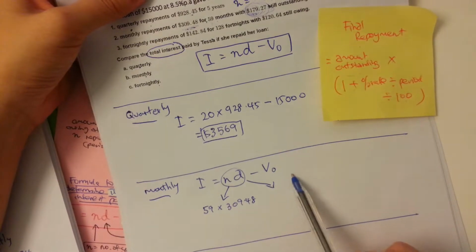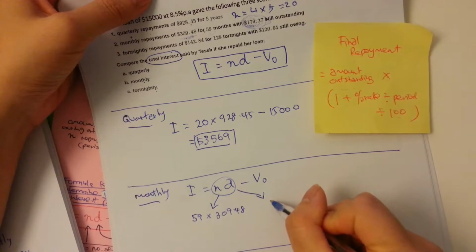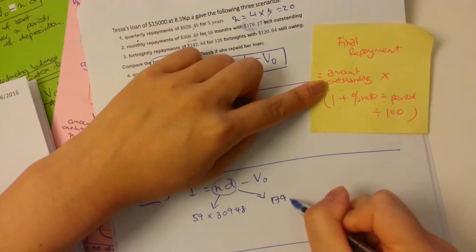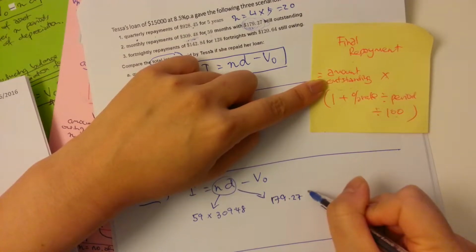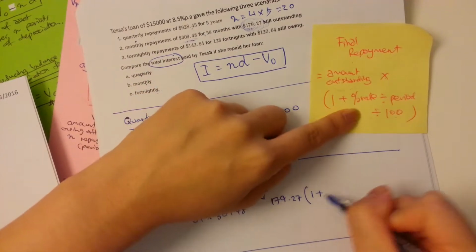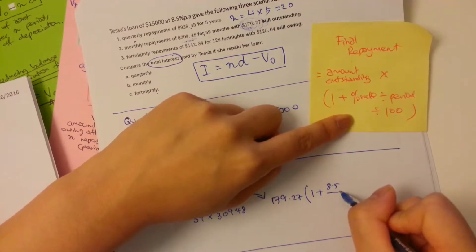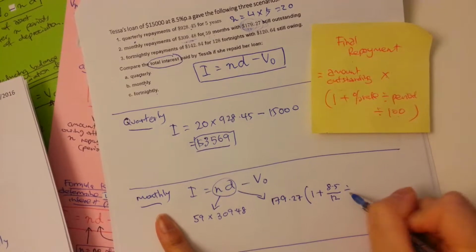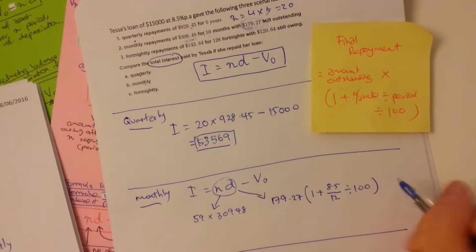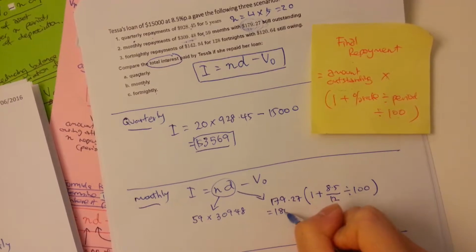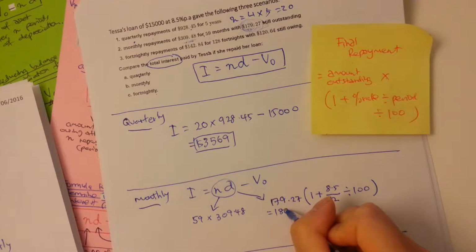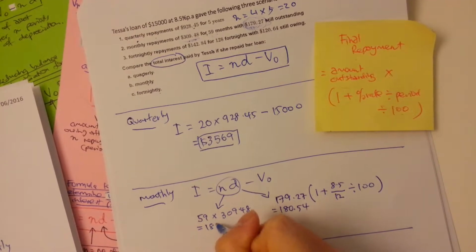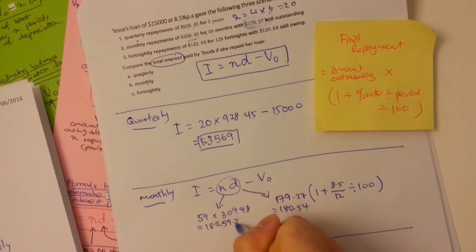So that second part, the final repayment, is the amount outstanding, $179.27, multiplied by 1 plus the rate, 8.5, divided by period per year. Monthly means period per year will be 12, divided by 100. That should give us a value of $180.54, and this here will give us $18,259.30.